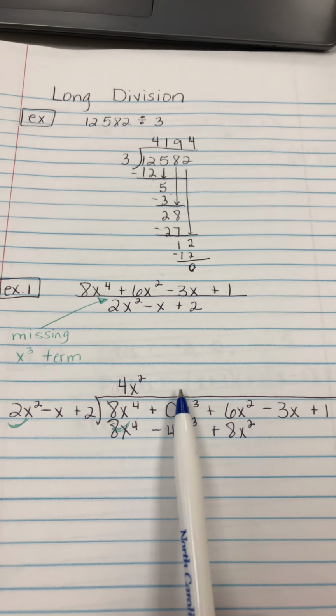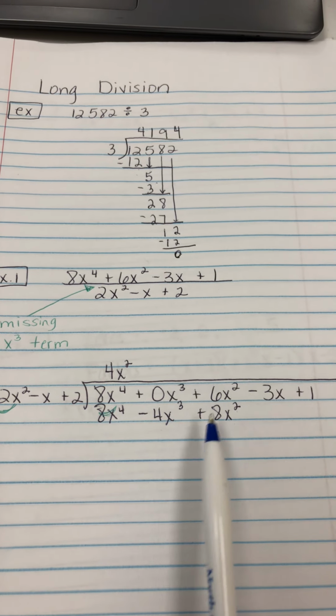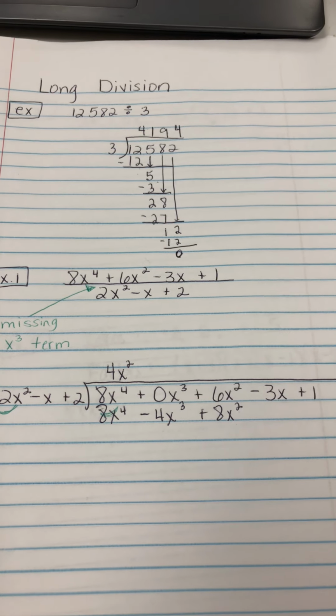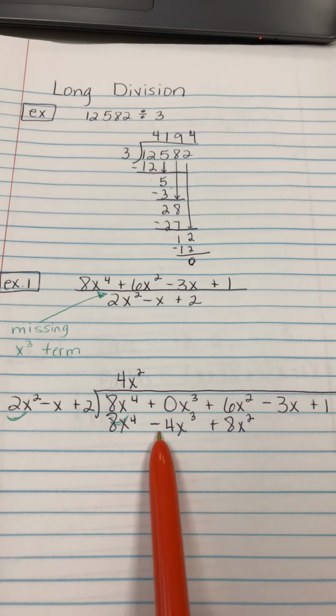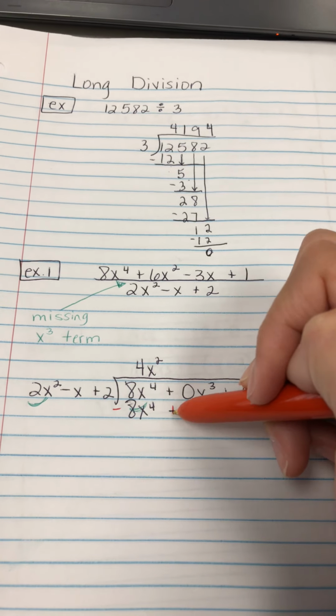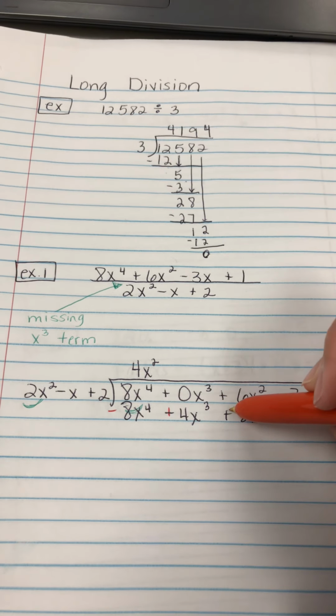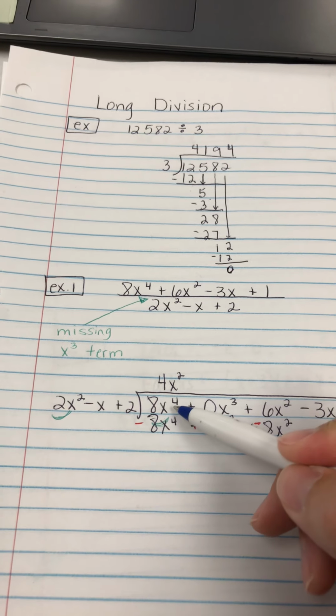Now here's the beauty of putting that placeholder. My x to the 4ths line up, my x cubes line up, my x squares line up. So I like to distribute my subtraction. So since there's 3 terms here, I'm going to subtract that term. I'm going to subtract that term, which changes the sign, and I'm going to subtract that term. Okay? So these are going to cancel.